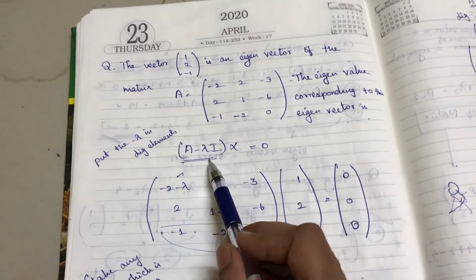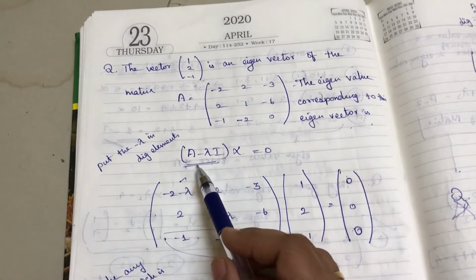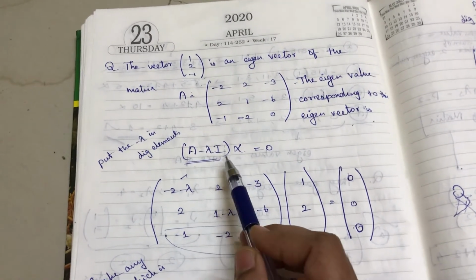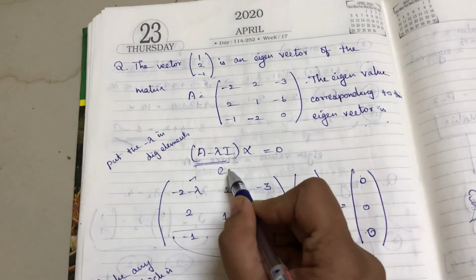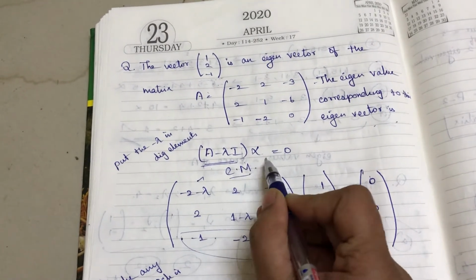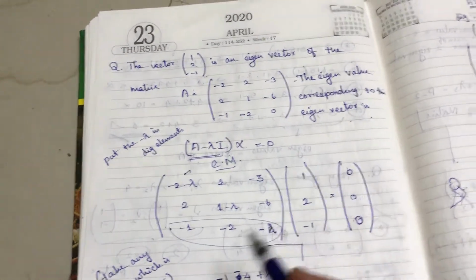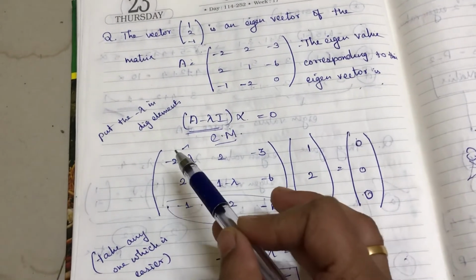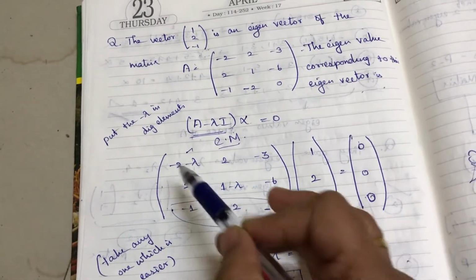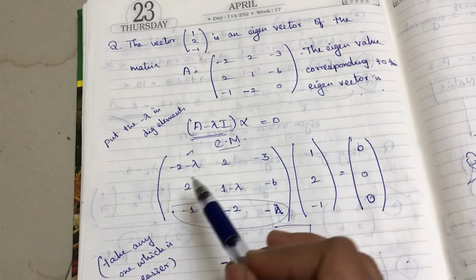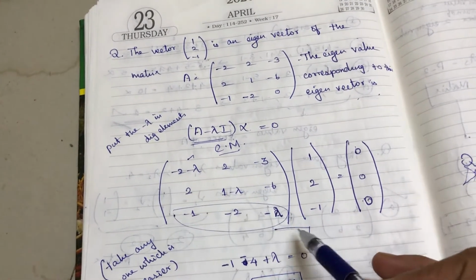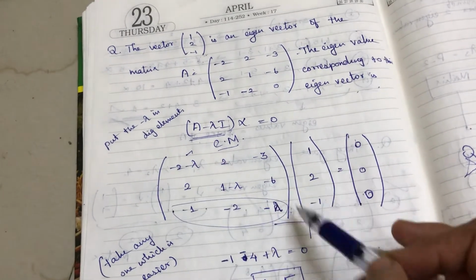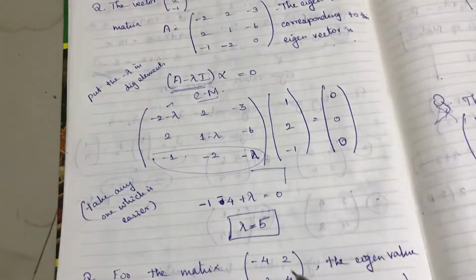A minus lambda I into x, that means characteristic matrix into x is equal to 0. We know that for the characteristic matrix, just make the diagonal elements minus lambda. Just add minus lambda to the diagonal elements. You will get the characteristic matrix into x which is equal to 0.